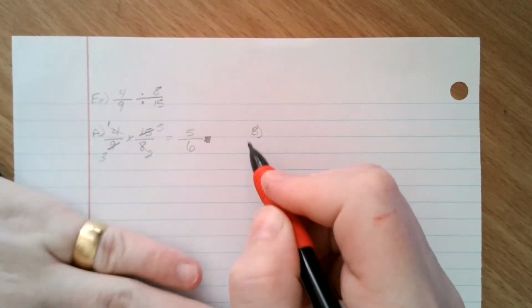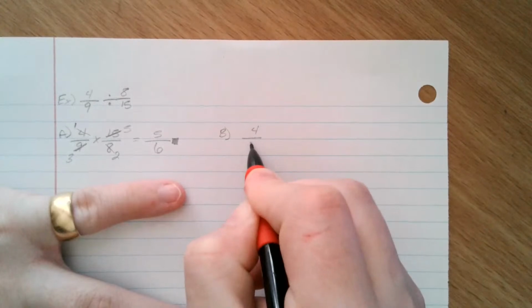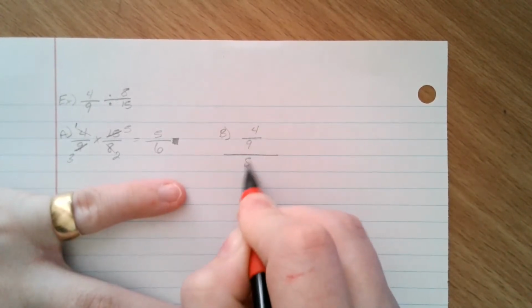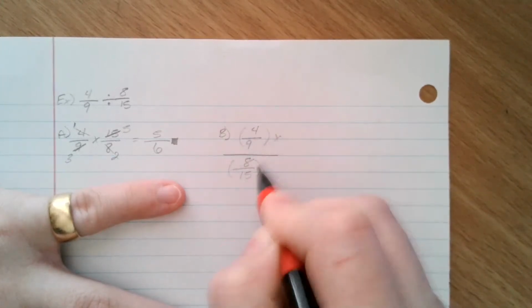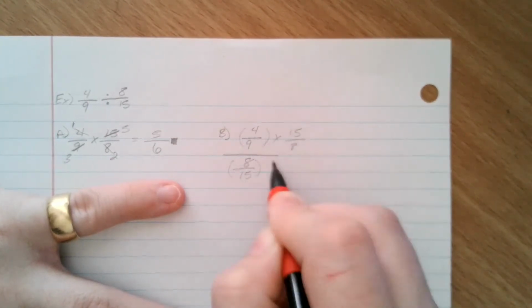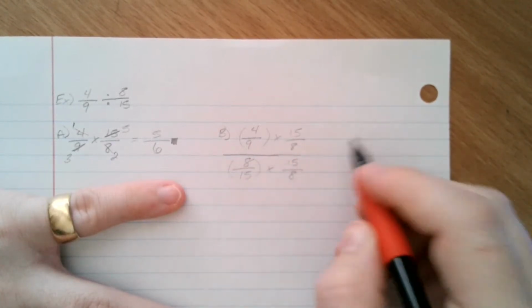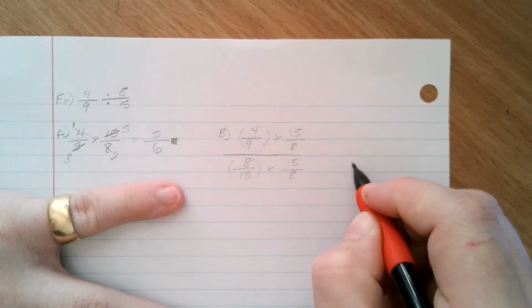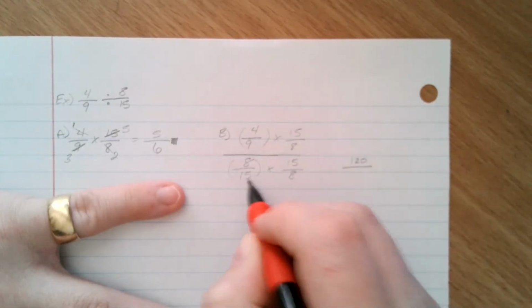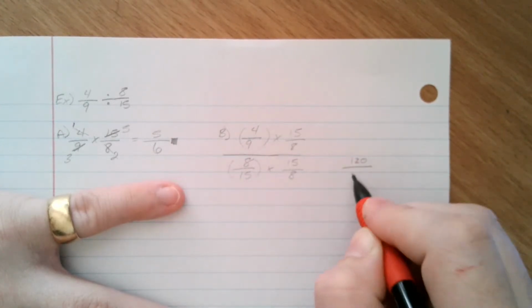Approach B, making the denominator 1 method. So we have 4/9 over 8/15 times 15/8. 8 times 15 is 80 plus 40 is 120. 15 times 8 is 60 plus 60, which is 120.